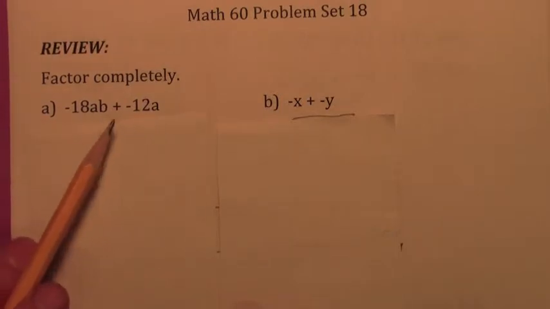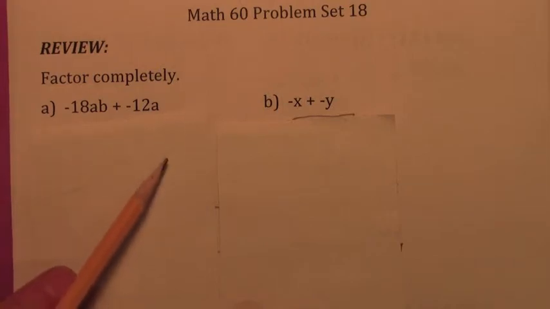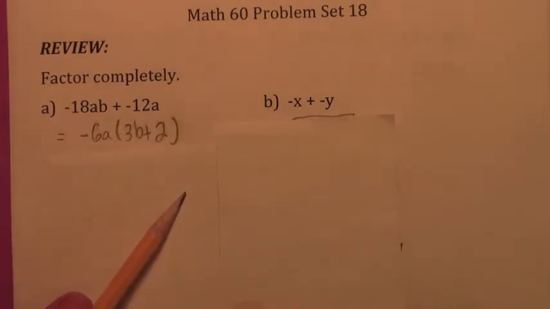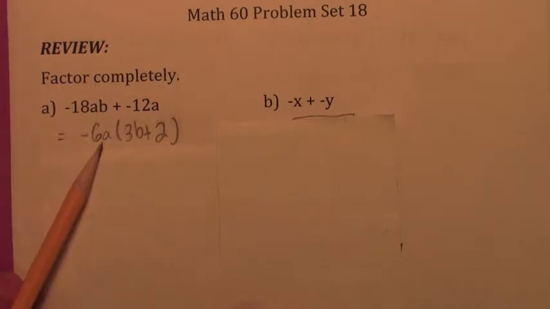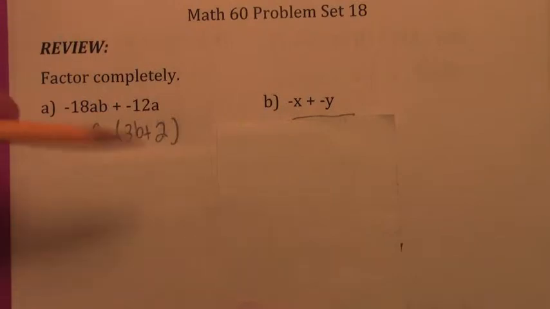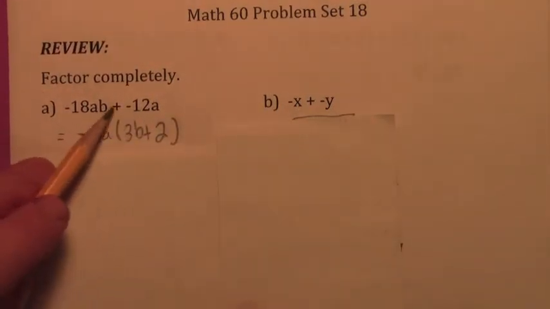Do you have to use the distributive law here? Yeah, because there are two terms and they're not like terms. So the greatest common factor is 6a, isn't it? So you get 6a times the quantity 3b plus 2. I wrote a negative 6a. I took the negative out also because since each of these is negative, I like to do that.